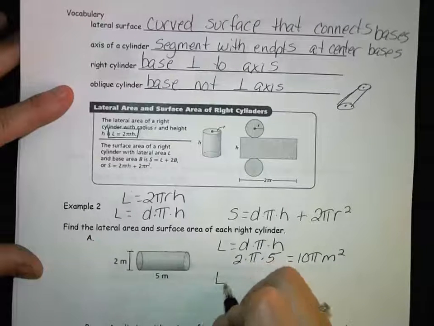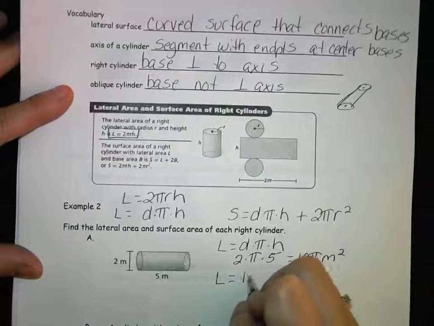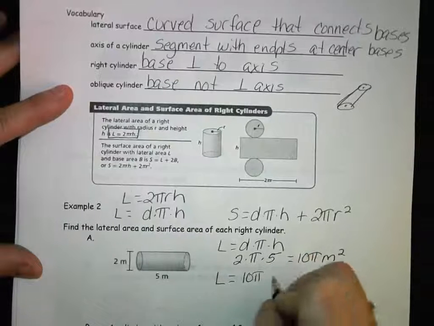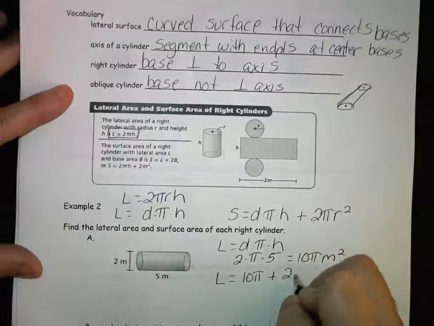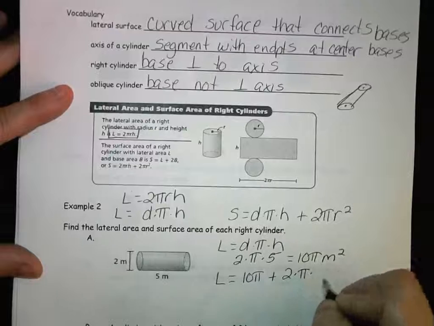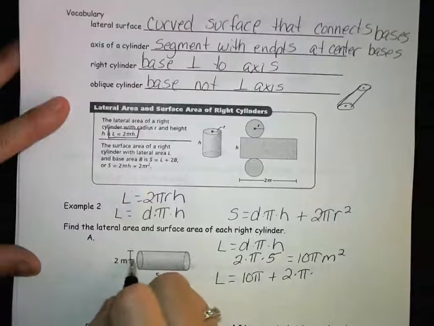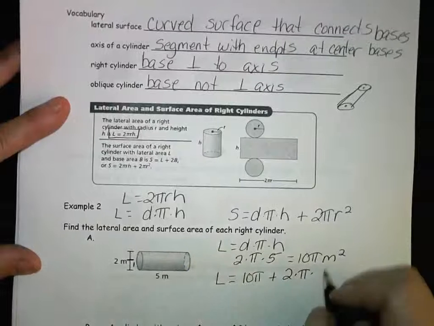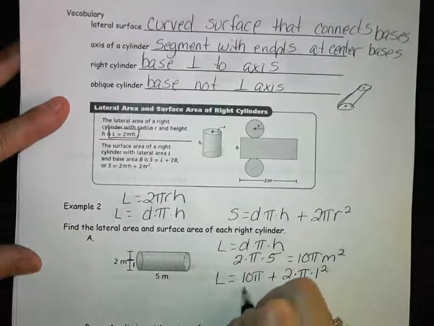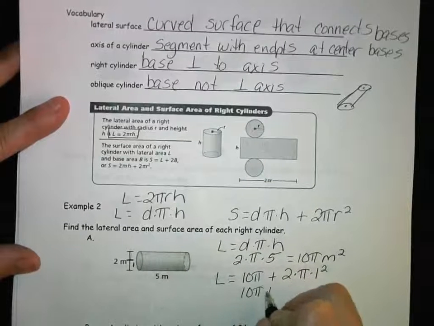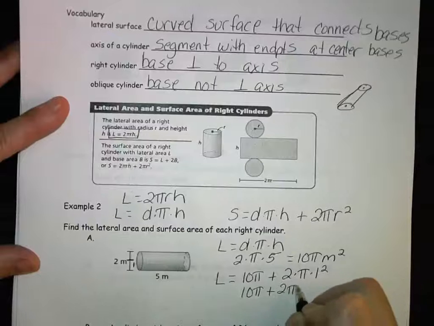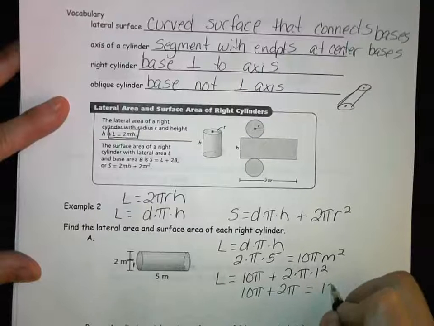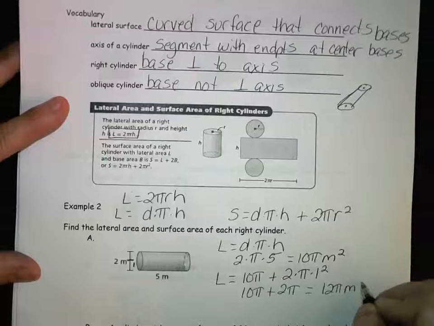Now for our total surface area, we take that lateral area and then we add 2 pi times radius squared. Well, the radius is half of the diameter, which is 1. So that will be 10 pi plus 2 pi, which would be 12 pi meters squared.